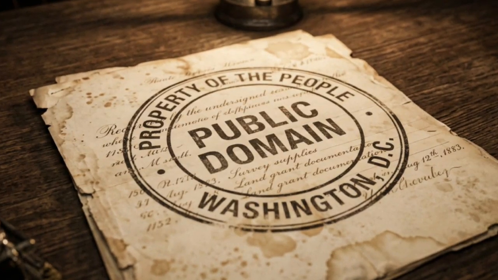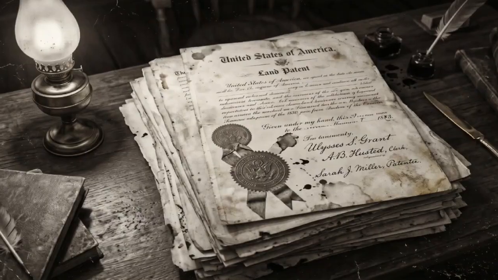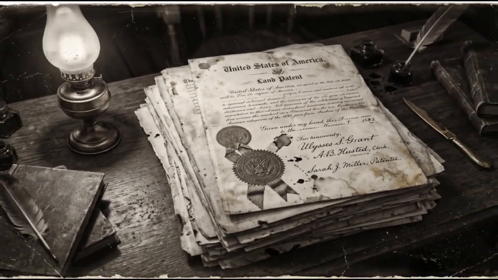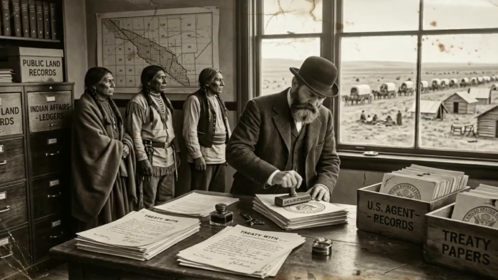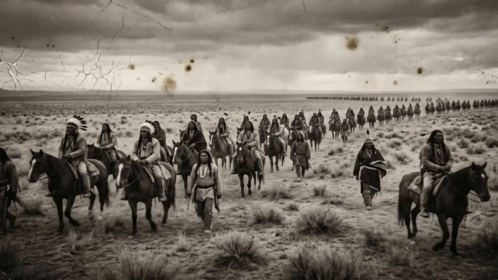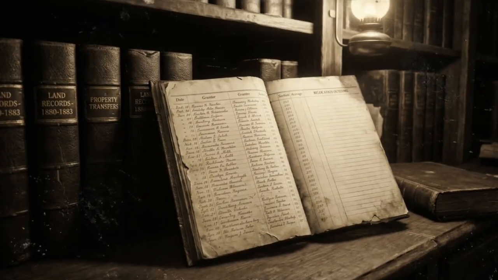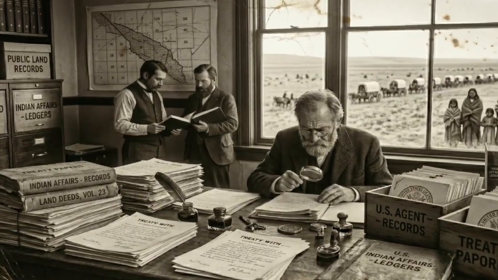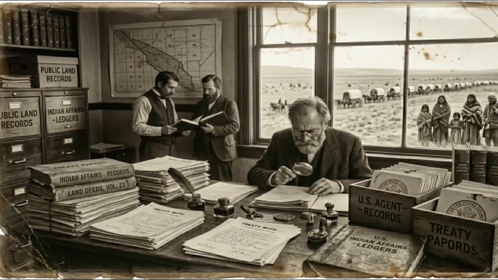The official answer is that it came from the public domain, land that belonged to the federal government through purchase and treaty. But the public domain was itself assembled through those same treaties, those same extinguished claims, those same relocations that left incomplete documentation at every turn. The land was legally cleared on paper. What happened to the people whose presence had made clearing necessary is a question the paperwork was never designed to answer.